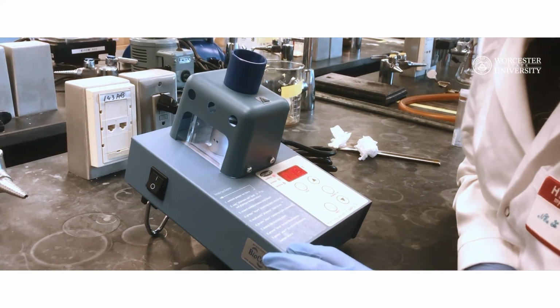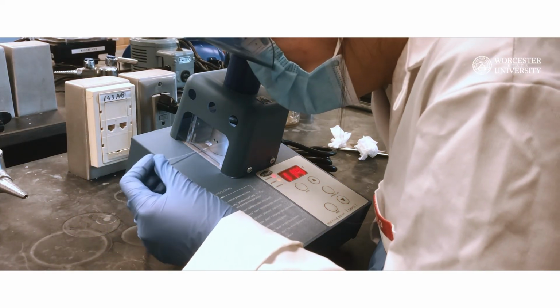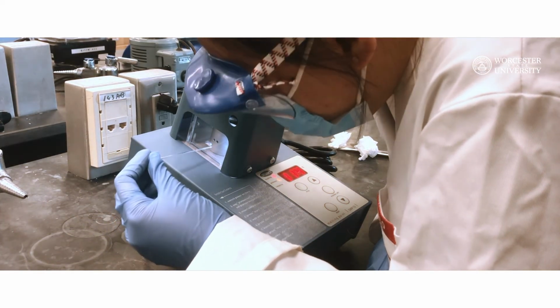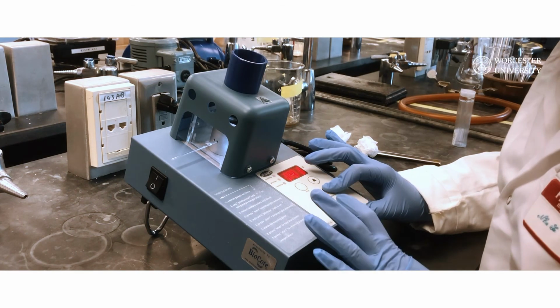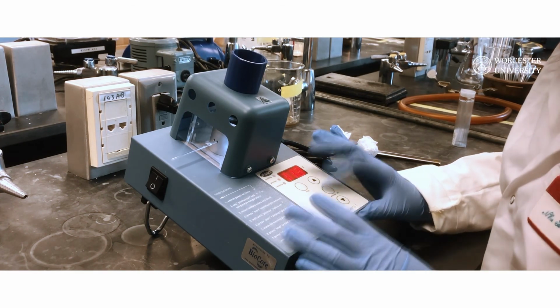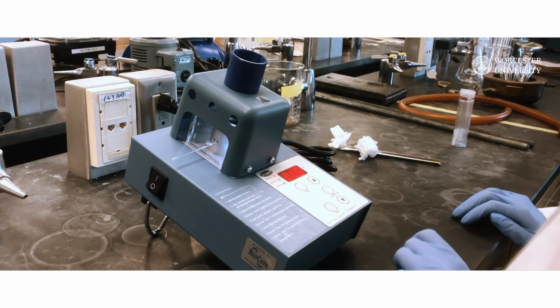After the apparatus is cooled down, we can start another run. For the second trial, we get a new, fresh solid sample in a capillary tube. Place the tube in the heating block. This time, the plateau is set at 140 degrees Celsius, which is 5 degrees below the rough melting point.